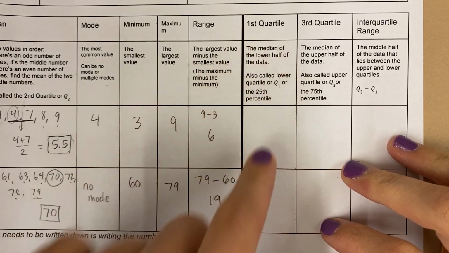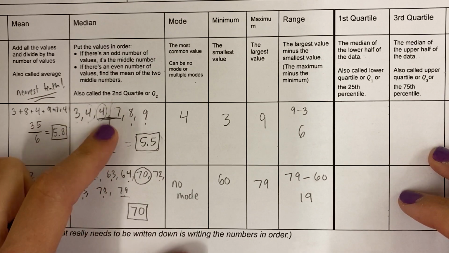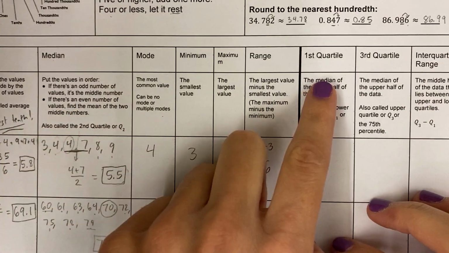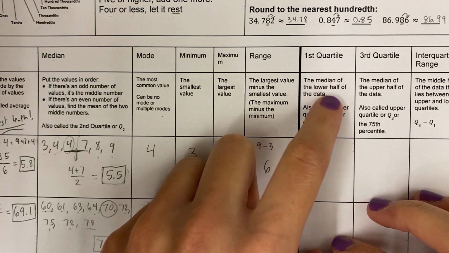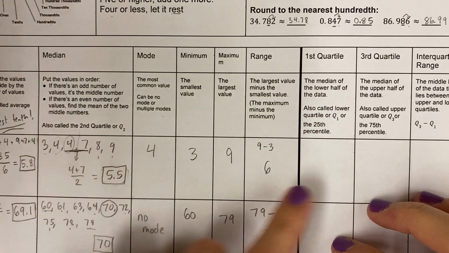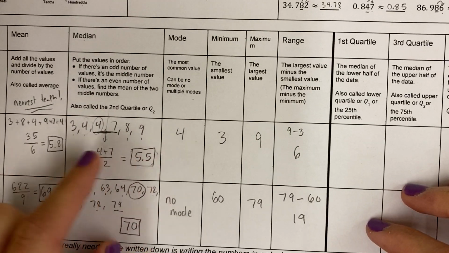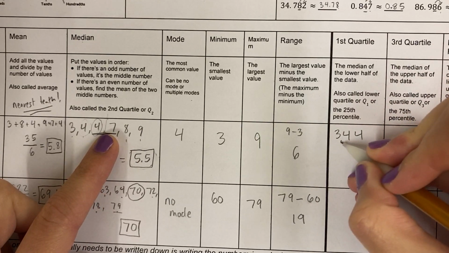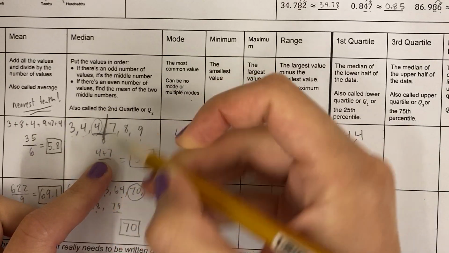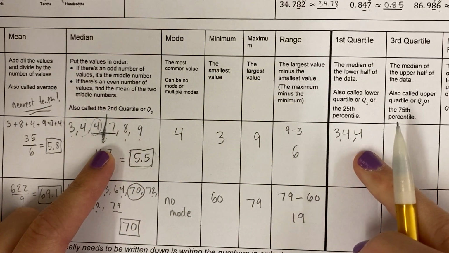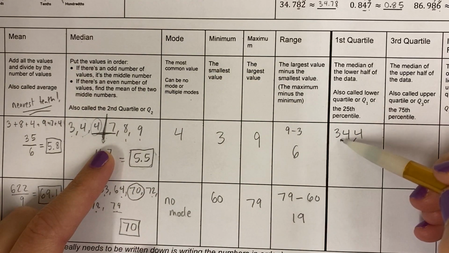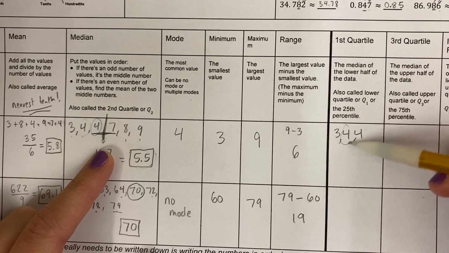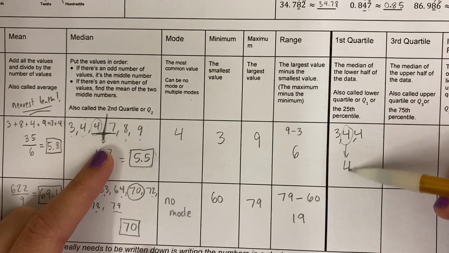The median splits the data in half, and the quartiles split it even further into quarters. The first quartile is the median of the lower half of the data. For this data, the lower half is 3, 4, 4. How would I know that's the lower half? Because the median splits it in half. So the median is here, and I'm just taking the lower half. The first quartile is the median of this data, the middle number, so the first quartile here would be 4.